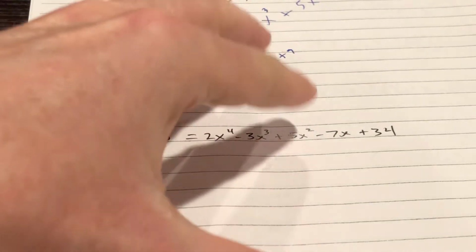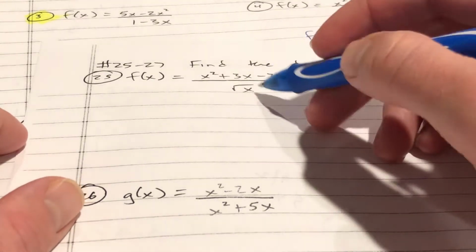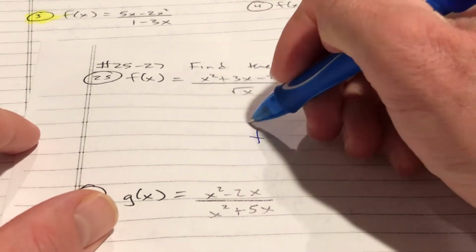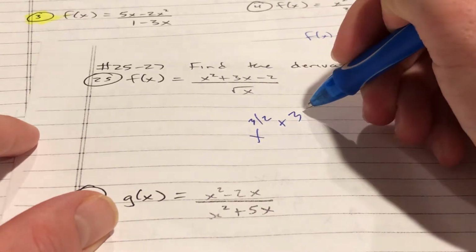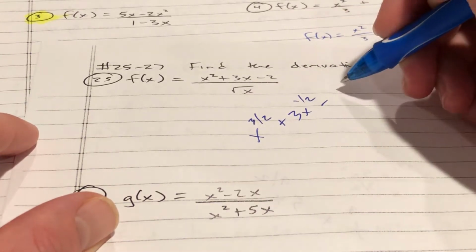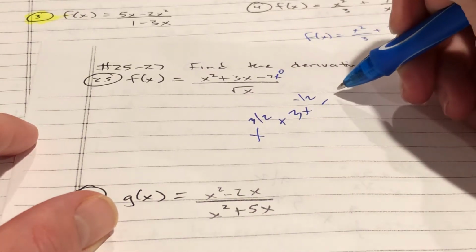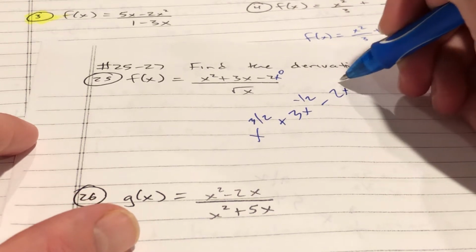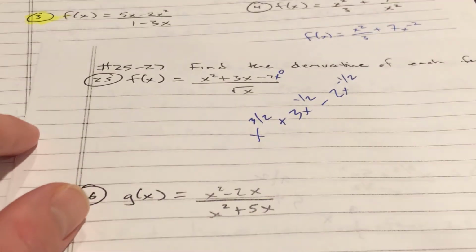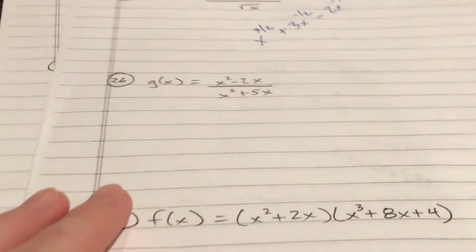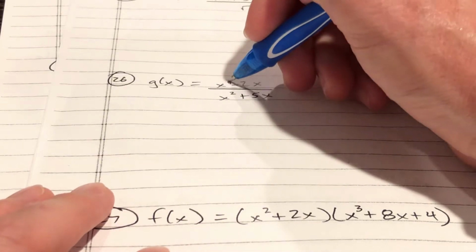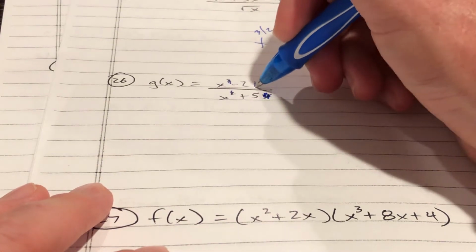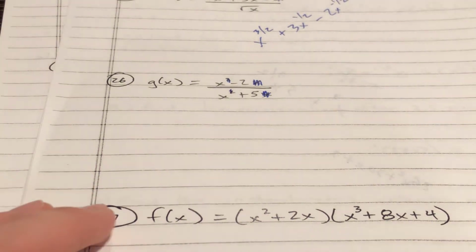24, easy peasy. All right, so then you've got 25 here. Just take a half power away from all those. X to the 3/2 plus 3x to the 1/2 minus, that's really x to the 0. So 0 minus a half would be 2x to the negative 1/2. On 26, I did give answers for that. Just divide everything by x. Take the derivative of that, much easier.